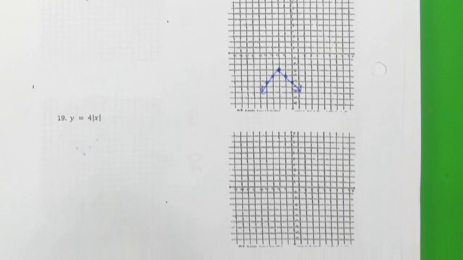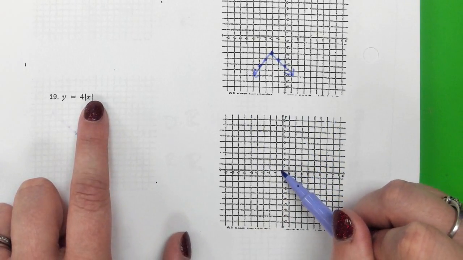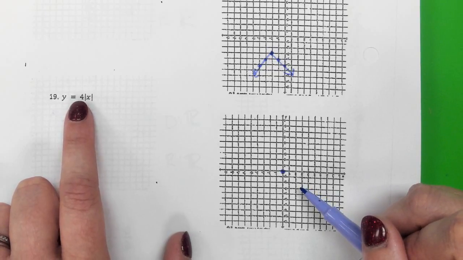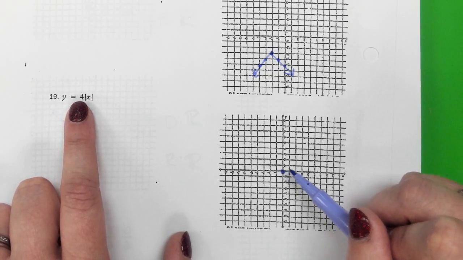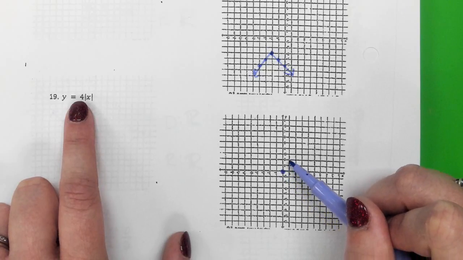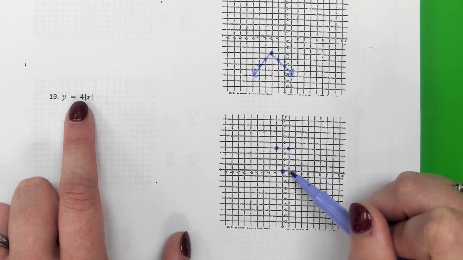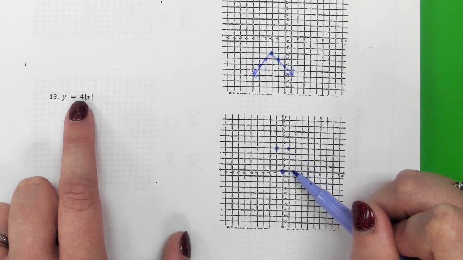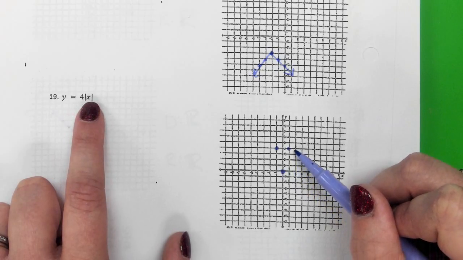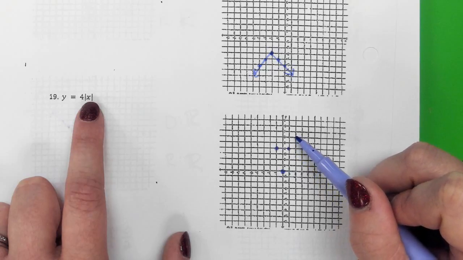Alright, and then number 19, last one. You're not adding or subtracting anything in the back, so you're going to start at the origin. Now this 4 tells you that you're going to dilate that. So instead of going out 1, up 1, you're going to go out 1, up 4 on both sides. And instead of going out 2, up 2, 2 times 4 is 8.